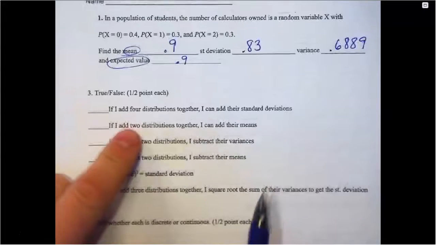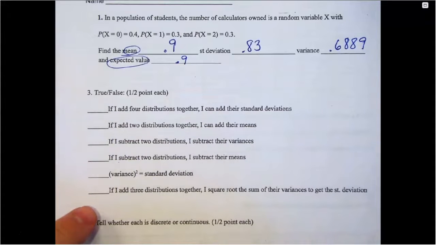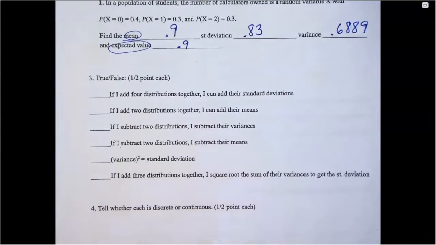Okay, so if I look at the true false, let's have you try. Try the true false, and then we'll go through them. There might be a couple you don't know, like you haven't really talked about this yet. Think through it and guess, and if you get it wrong, get it wrong. I'll teach you in a second.